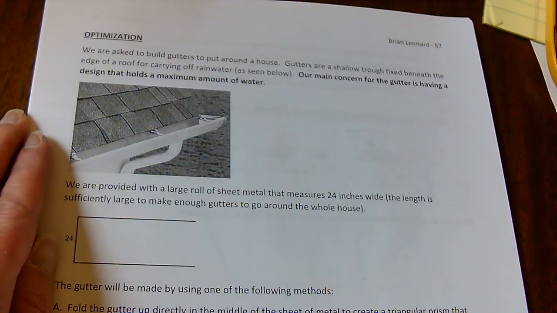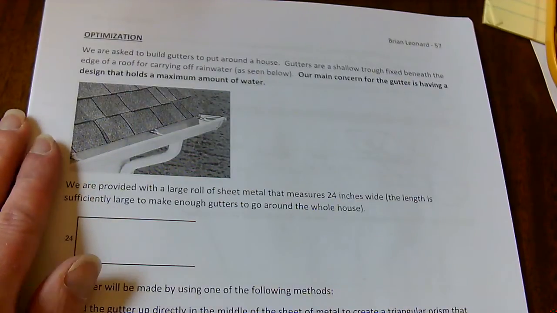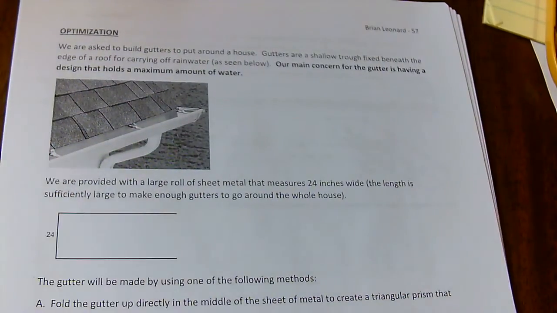Optimization. This is one of the biggest applications of what we've been learning. Let's say we were asked to build gutters to put around a house. You know, gutters are a shallow trough underneath the roof that catches rainwater. Notice there's not a lot around this area because of the leaf buildup. But we want to make sure that the gutter is designed to hold a maximum amount of water.